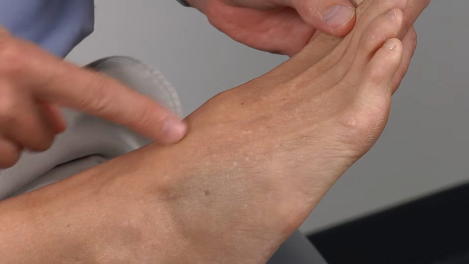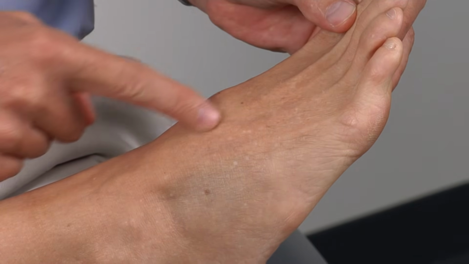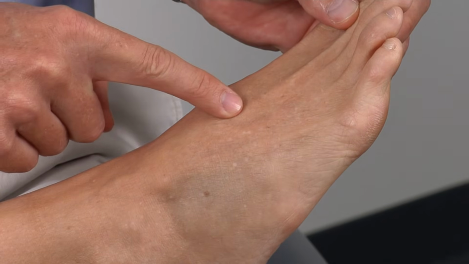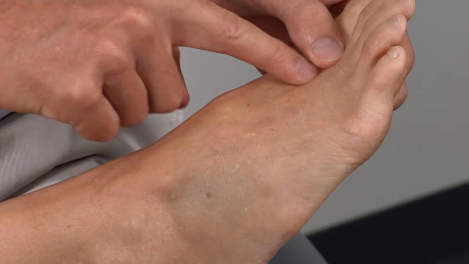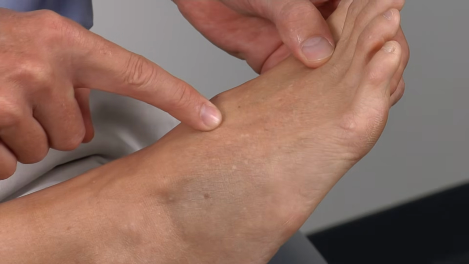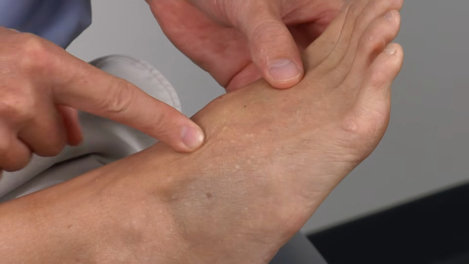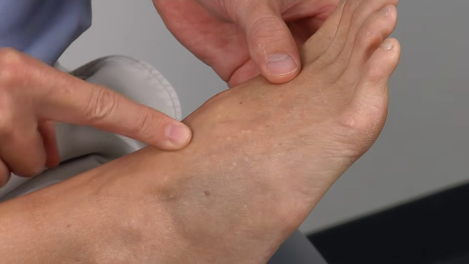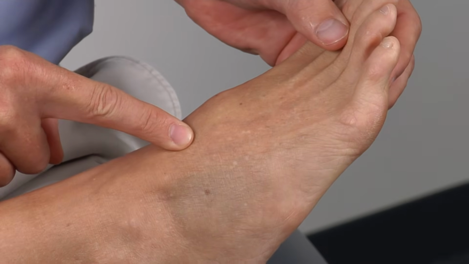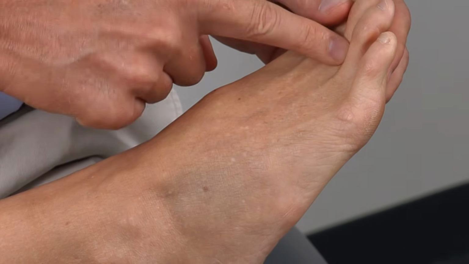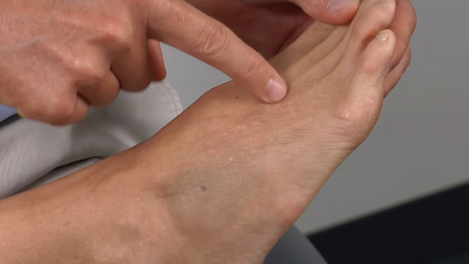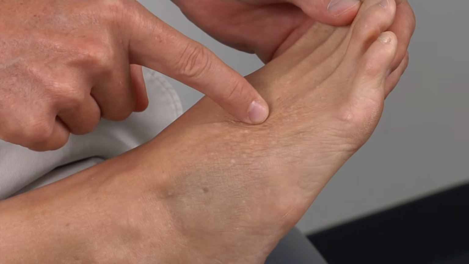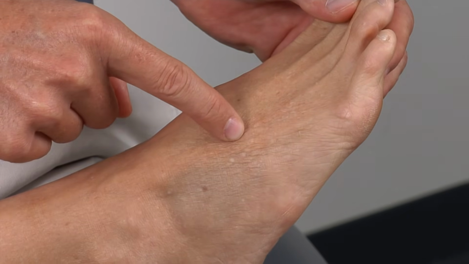The second or middle cuneiform approximates with the base of the second metatarsal. So we just follow the base of the second metatarsal up until it drops off onto the middle or second cuneiform. For the lateral or third cuneiform, we palpate the shaft of the third metatarsal until it drops us off into the third cuneiform.